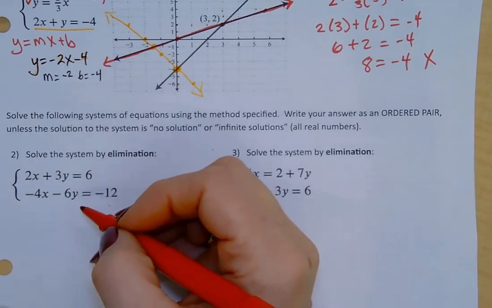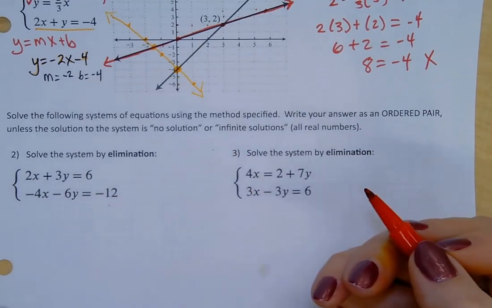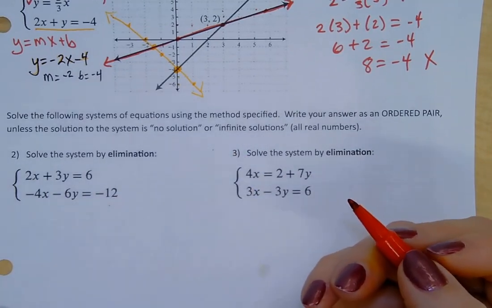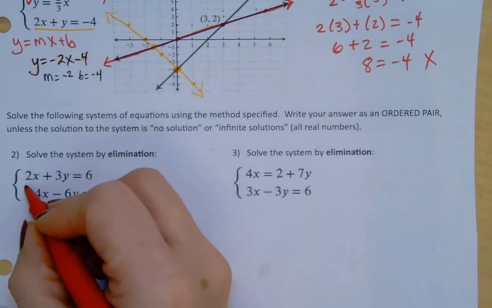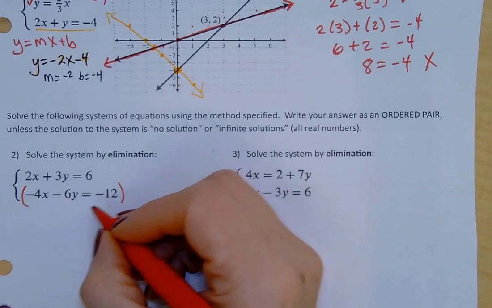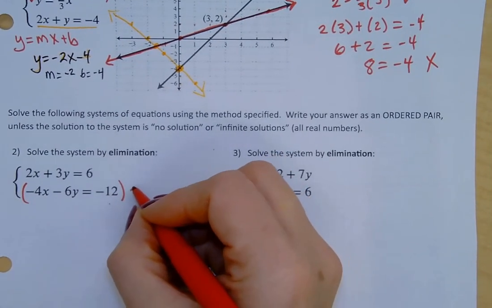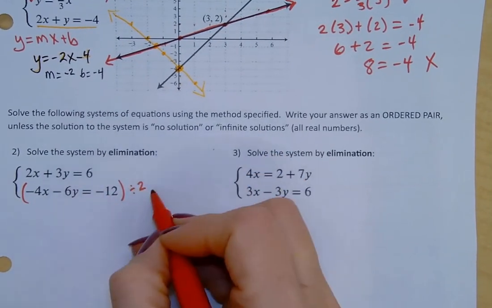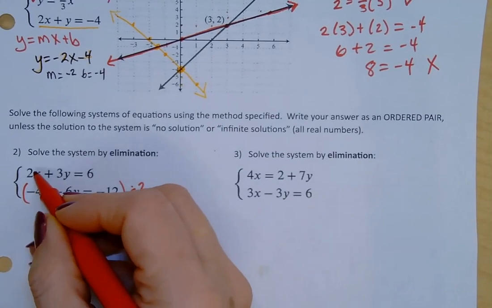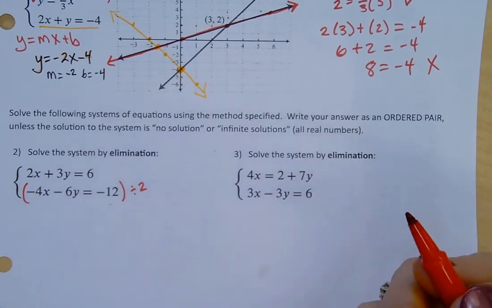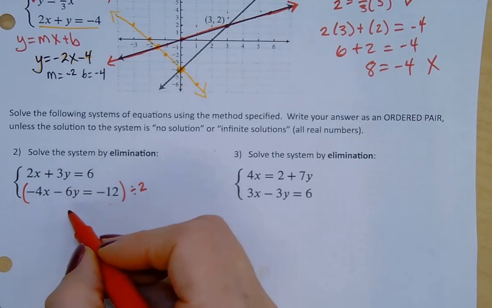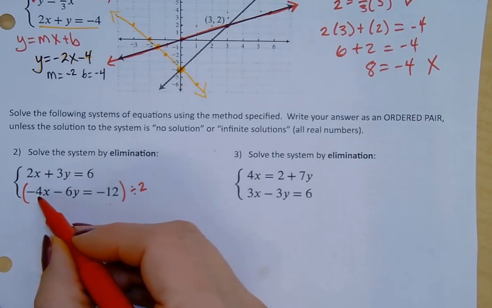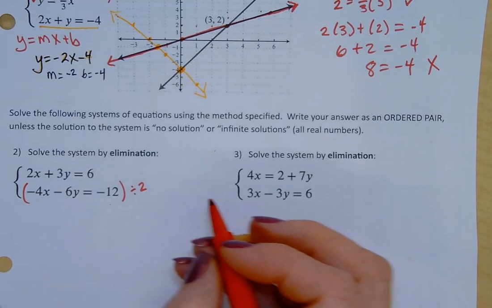Remember, you can multiply or divide when you're trying to rearrange your equations. So I'm going to actually divide the whole bottom equation by negative 2. Nope, I'm sorry. I'm just going to divide it by 2. The reason I'm going to do that is that's going to give me an opposite. I will have 2x still in my first equation, but if I divide by negative, sorry, I can't get this right. If I divide it by positive 2, I'm going to be left with negative 2x.